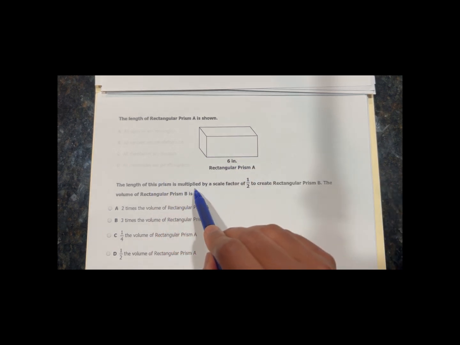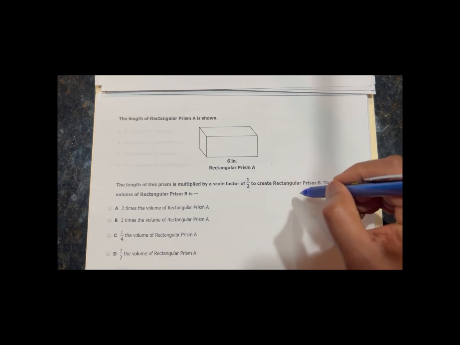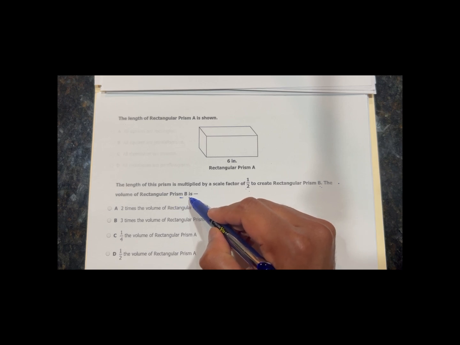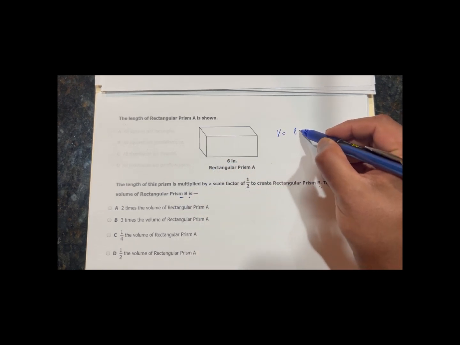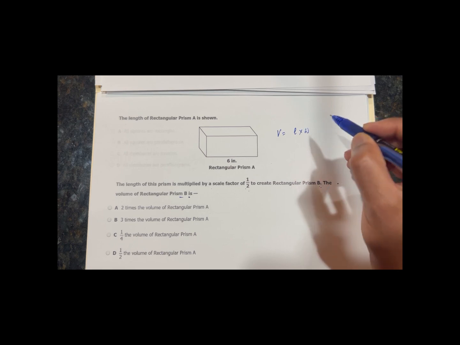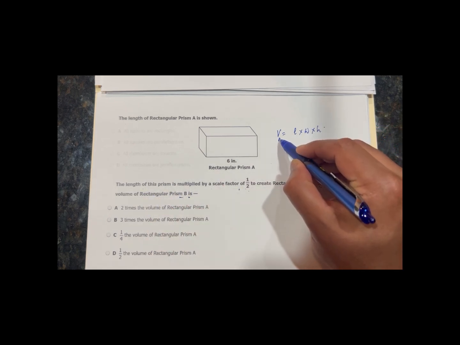Okay, let's look at this. What does this say? The length of a rectangular prism. Okay, so this is 6 inches. If the length of this prism is multiplied by a scale factor of half to create a rectangular prism B, the volume of this is going to be what? Now, volume of a prism is nothing but length times width times height. All that you're doing is cutting the length by 2. So this is volume A.